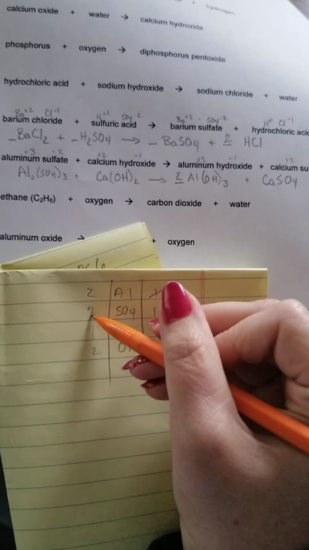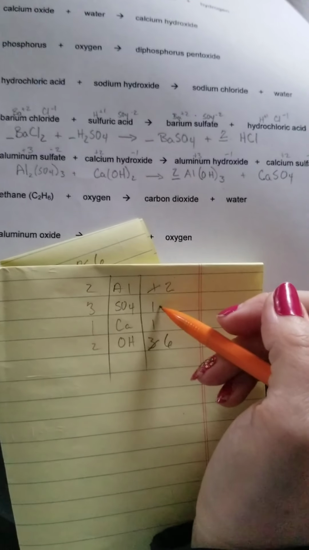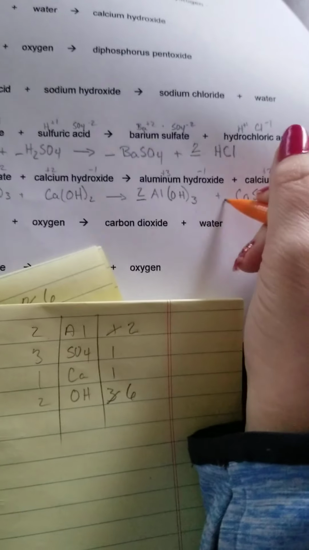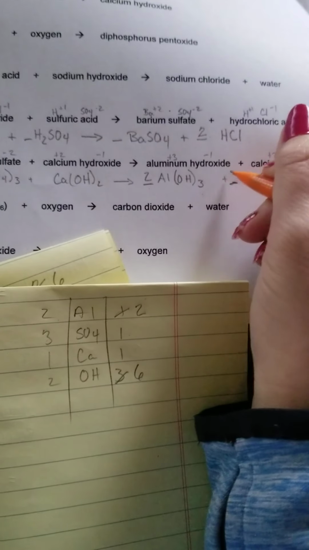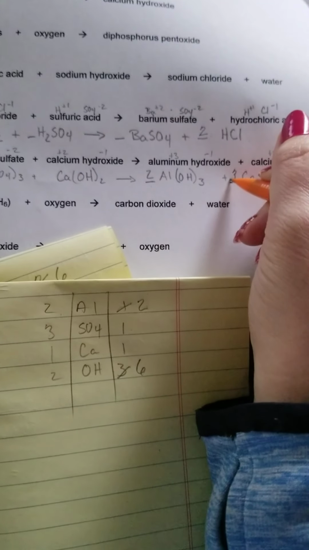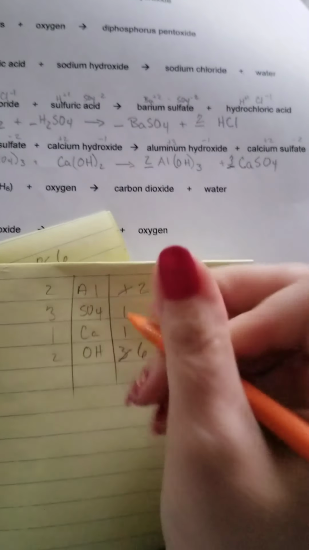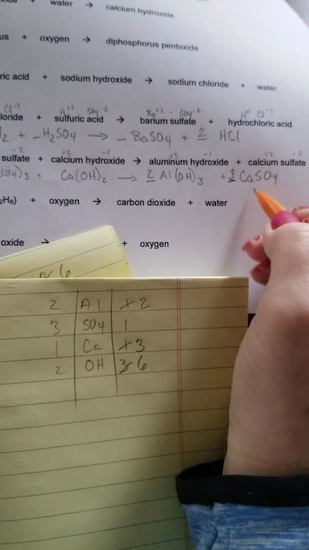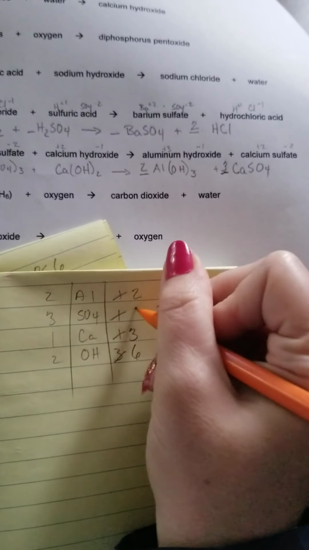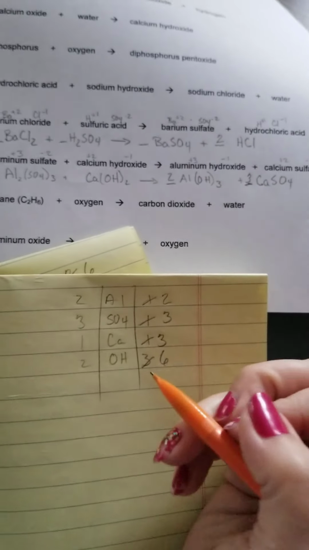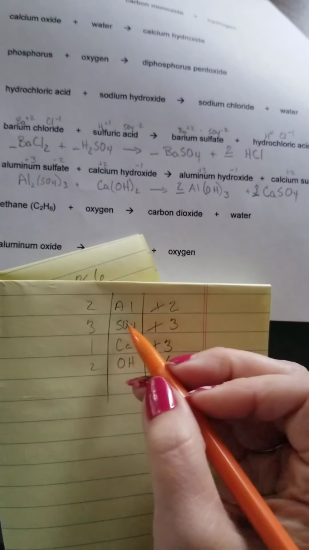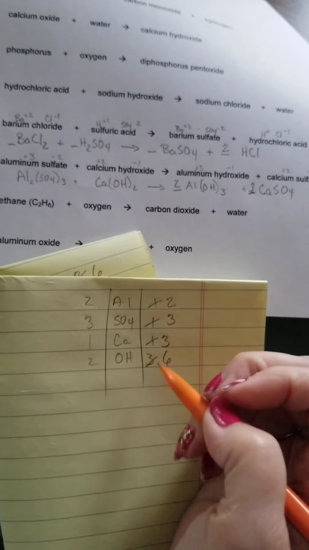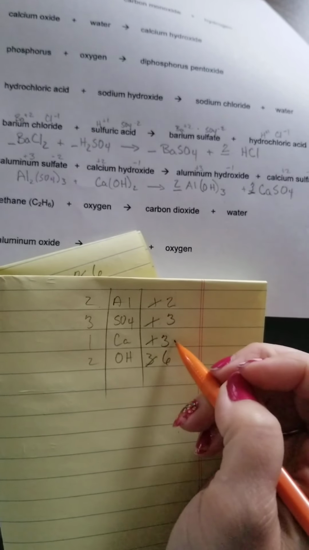Okay, so I'm just going to go ahead and pick sulfate since that's next on the list. So I have 3 sulfate on the left. I want to have 3 sulfate on the right. So if I come over here, I only have 1 sulfate. So if I do 3 times this 1 calcium, that's going to give me 3 calciums. 3 times my 1 sulfate, that's going to give me a total of 3 sulfates. Now my aluminum is balanced and my sulfate is also balanced. However, now my calcium is not, so I've got to fix my calcium.